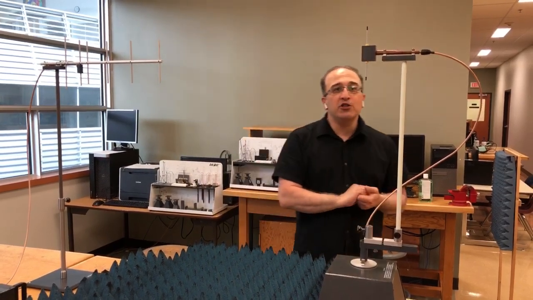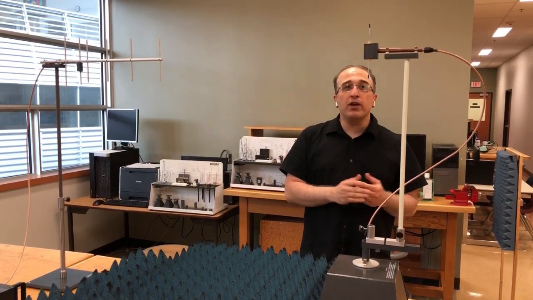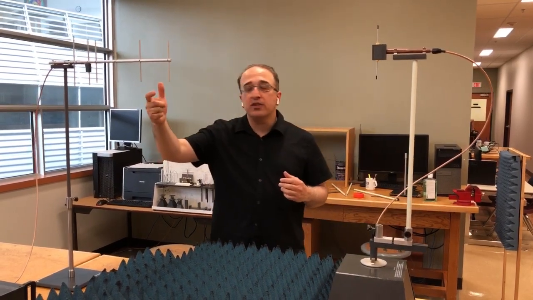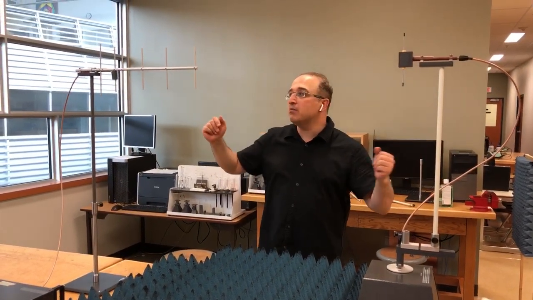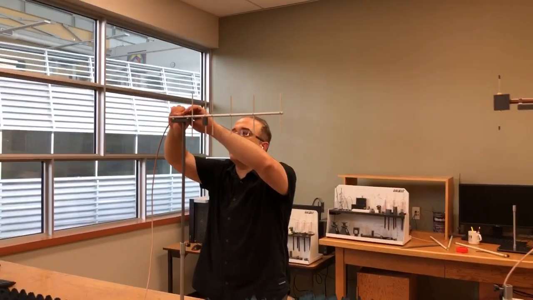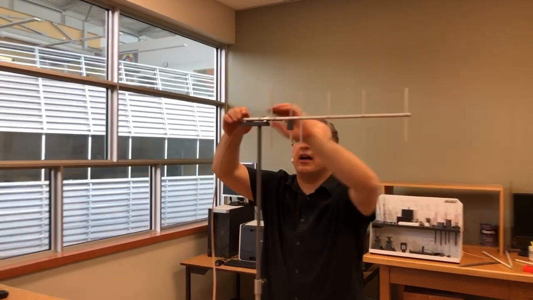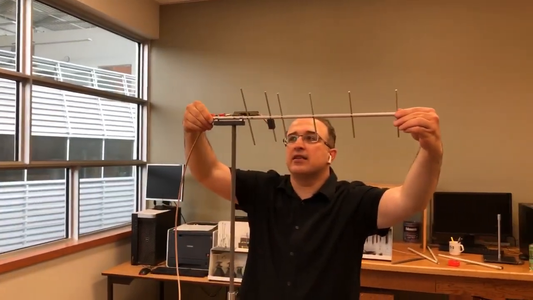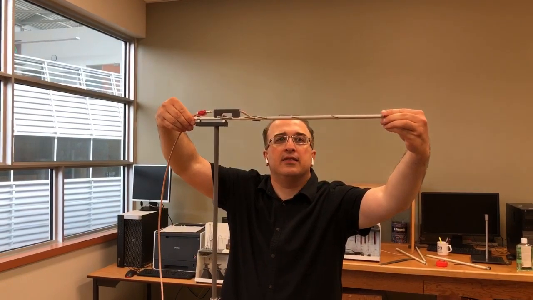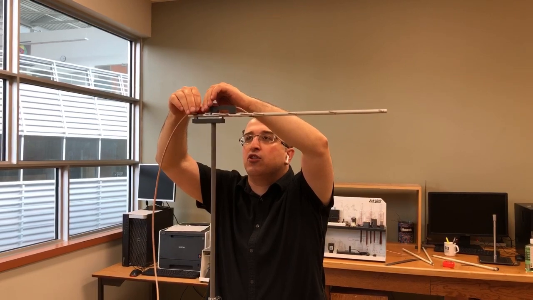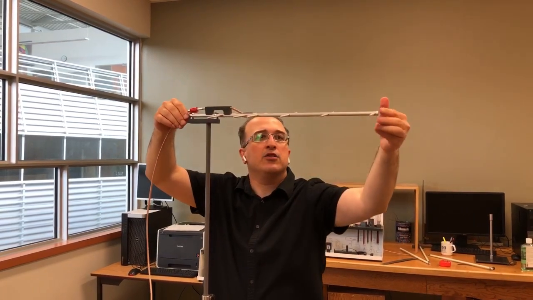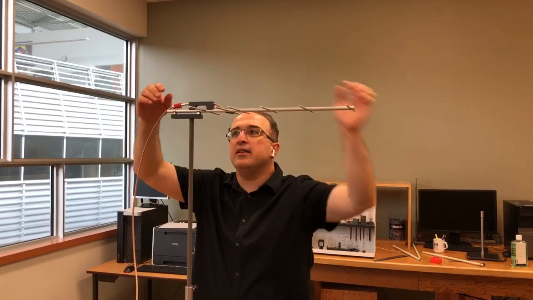H-plane measurement mode. To get cross-pol H-plane, I need to rotate the transmitting antenna by 90 degrees so that I have my polarization mismatch. So I'm gonna loosen the connector here, and then I'm gonna rotate this 90 degrees, and I'm gonna tighten this again. So this is now 90 degrees right now.